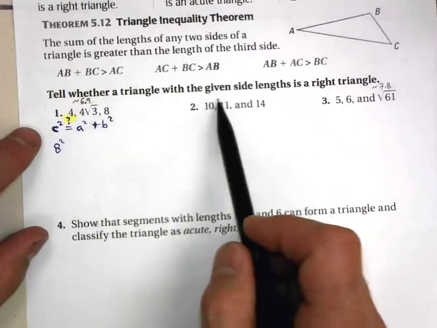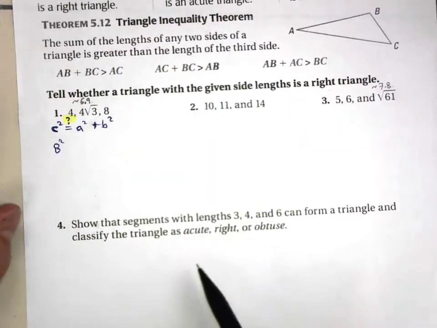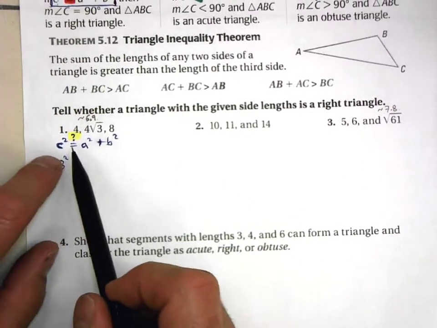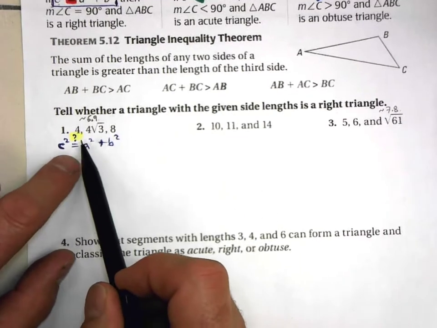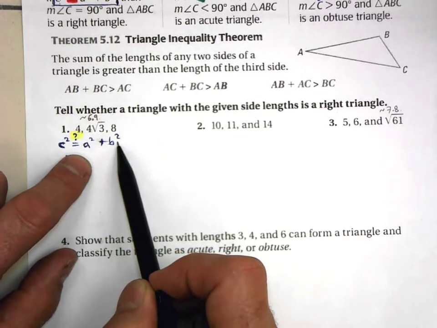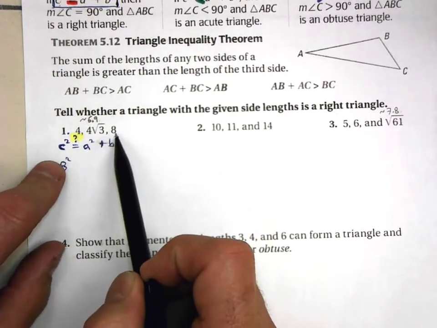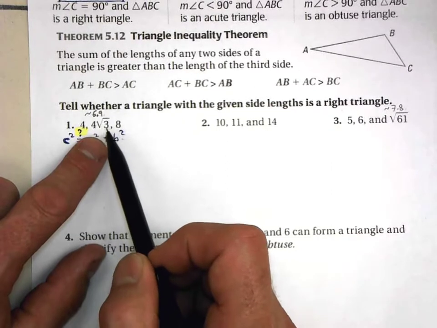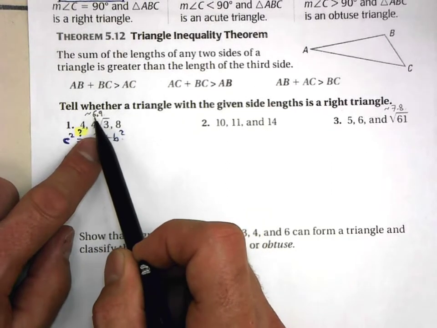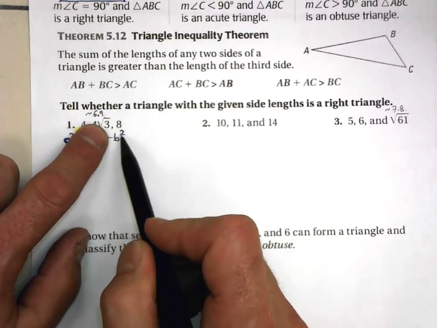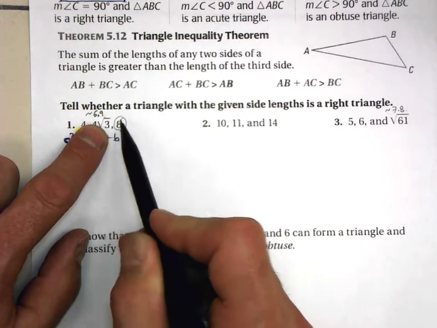And really, all four of these problems are essentially the same type of problem. So start out with C squared equals, and with a question mark, A squared plus B squared. Make sure you figure out which one is the longest. For me, I had to plug this into a calculator. 4 times square root of 3 is approximately 6.9. And so that is smaller than 8. So 8 is my longest side.